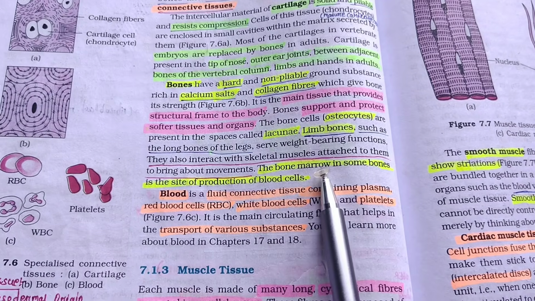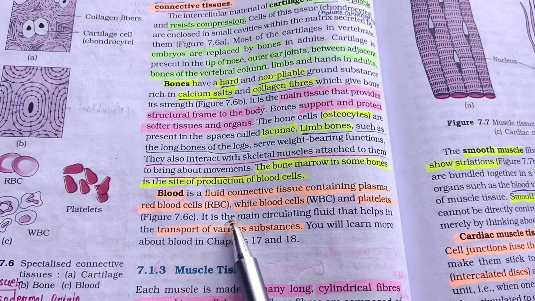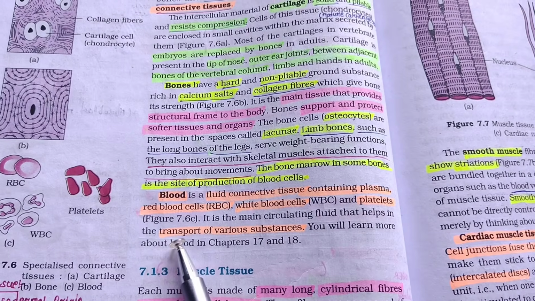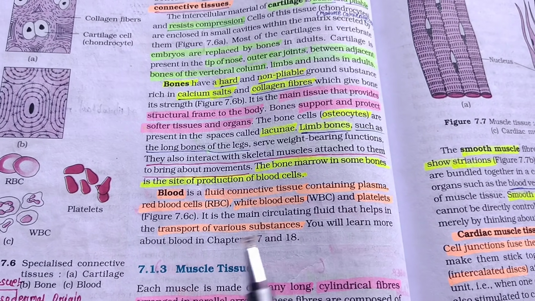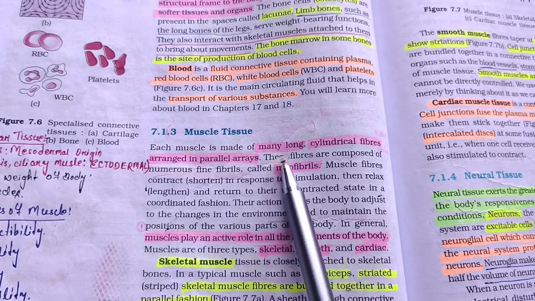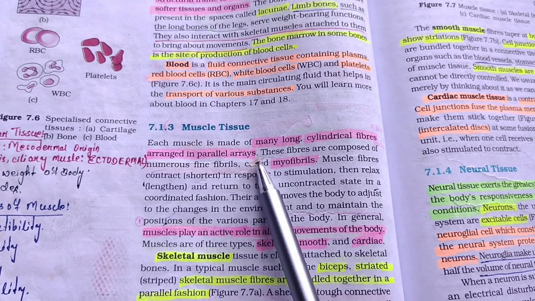Then आते blood पे. Blood is a fluid connective tissue containing plasma, red blood cells, white blood cells and platelets. It is the main circulating fluid that helps in the transport of various substances. Then आते muscle tissue पे. Each muscle is made up of many long cylindrical fibers arranged in a parallel way.